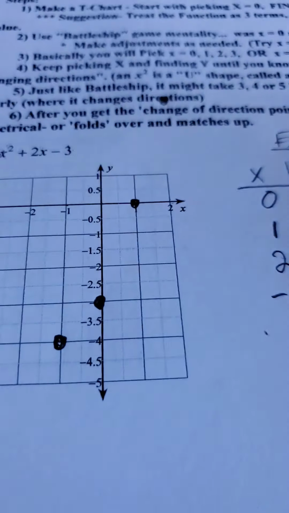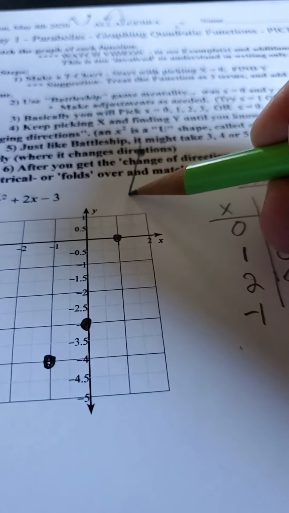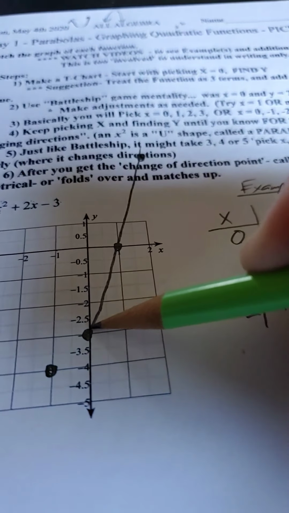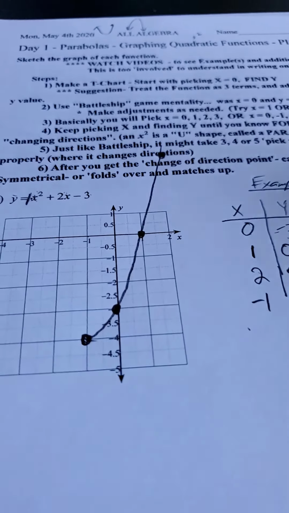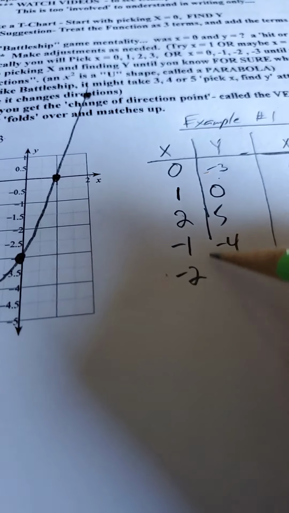Okay, so we kind of have an idea what's happening. It's coming down like this. It's starting to curve. What I mentioned in the notes is you've got to keep plugging in numbers until the graph totally changes directions. So let's plug in negative 2.